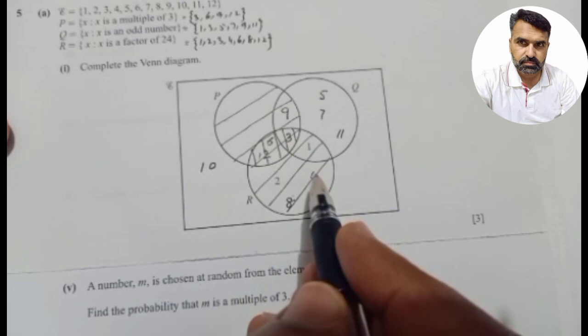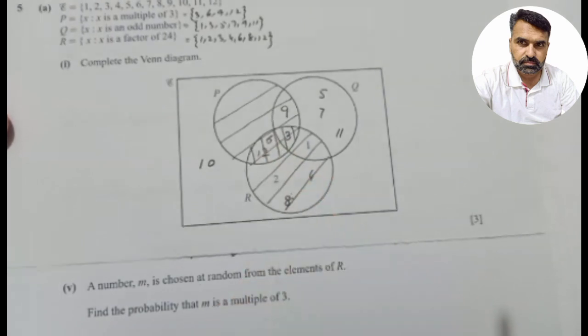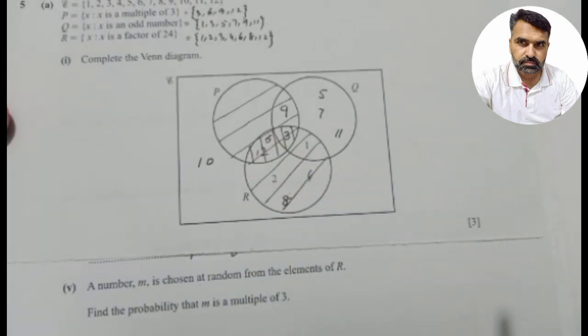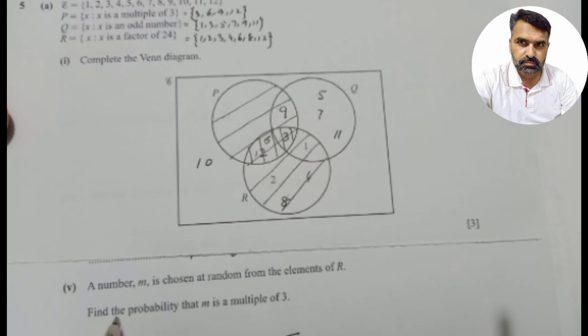1, 2, 3, 4, 5, 6 and 7. So total entries are 7. Find the probability that m is a multiple of 3.